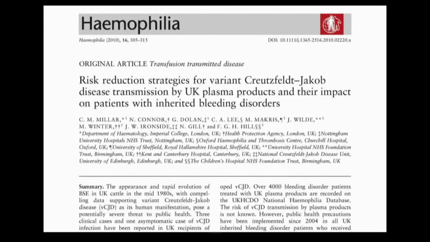Now, I want to ask you next about the VCJD notification process, and I'm going to do so by reference to an article that you've exhibited to your statement. Seamus, it's WITN3311009, please. This is a 2010 article, Risk Reduction Strategies for VCJD Transmission by UK Plasma Products and Their Impact on Patients with Inherited Bleeding Disorders. If we could go, please, Seamus, to page 3, bottom of the page.